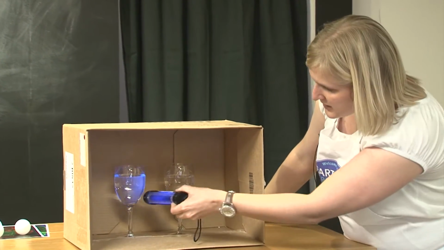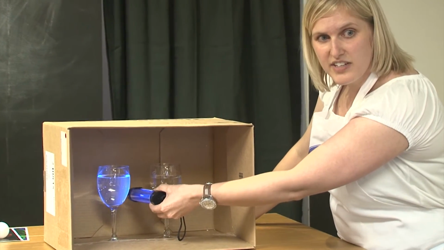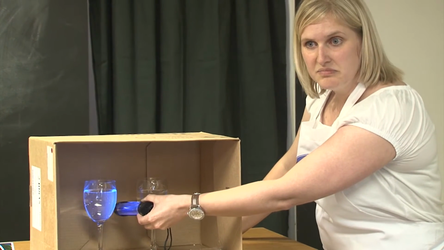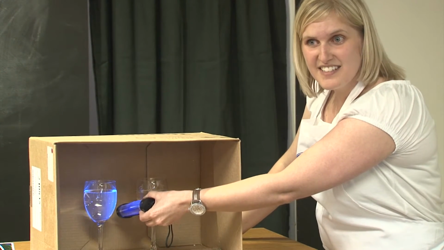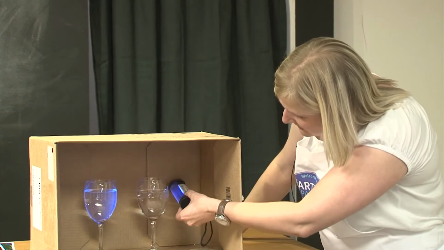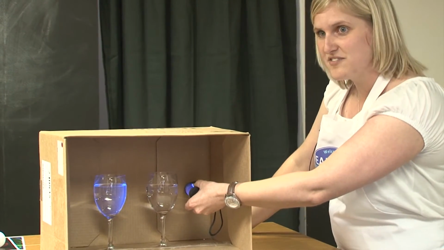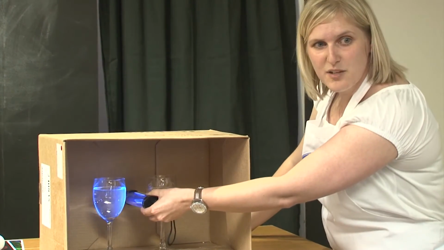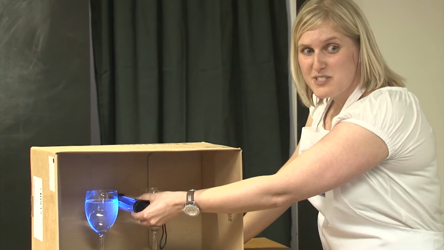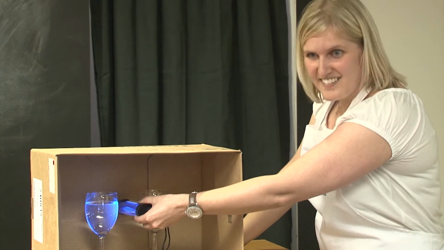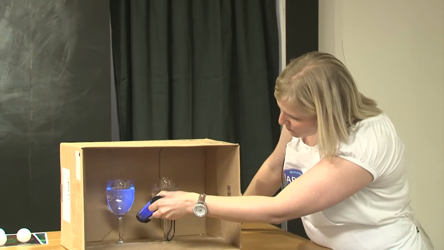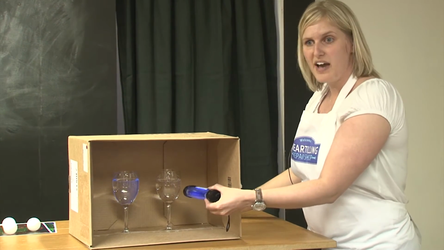And do you know what this might be? Does anyone have any ideas of any solutions that we have, something we drink that might be fluorescent? So this one here is water, and you can see it doesn't fluoresce. But this one here is something that you might have maybe with some gin. Tonic. So you can see there are things all around us in everyday life that we may not know that actually are fluorescent.